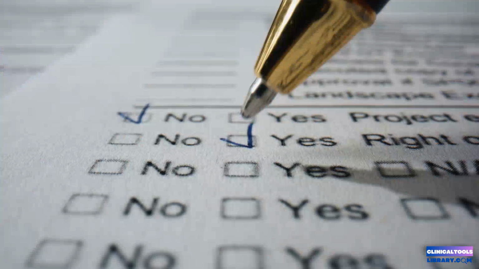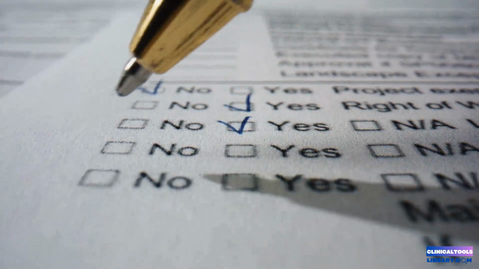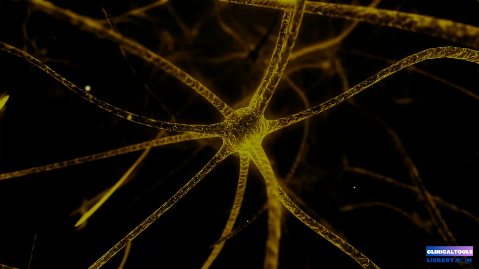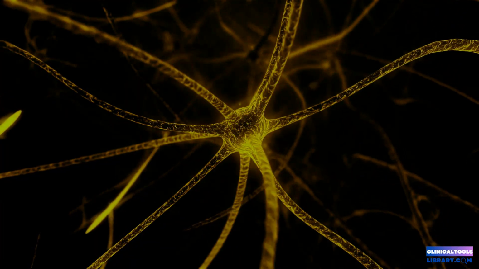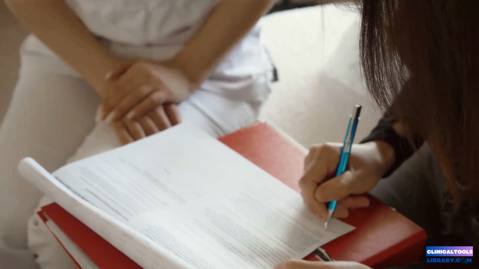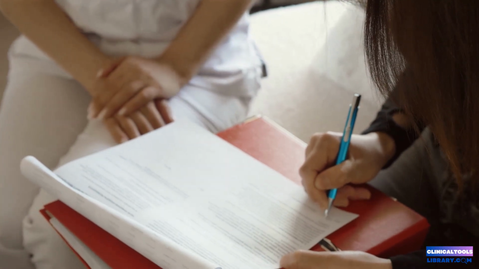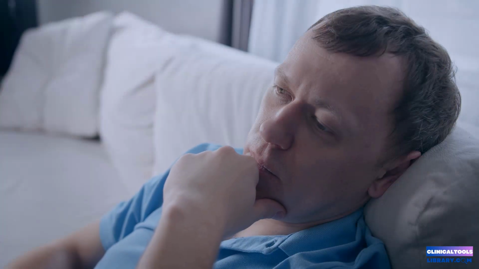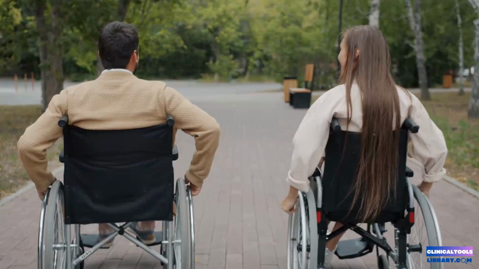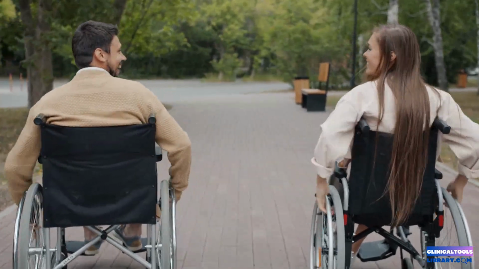The Hospital Anxiety and Depression Scale is indicated for adult patients in medical outpatient and inpatient settings. It is particularly useful for individuals with physical health conditions where symptoms of anxiety and depression may be difficult to distinguish from somatic illness manifestations. The scale is validated in populations including those with cardiovascular disease, cancer, respiratory disorders, and chronic pain.